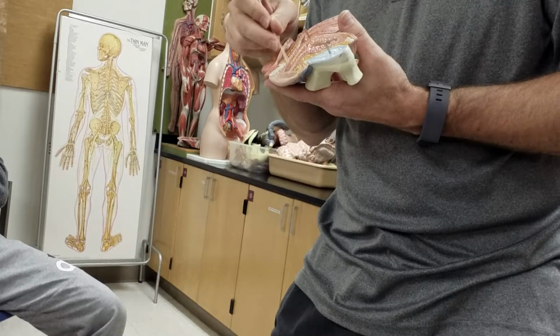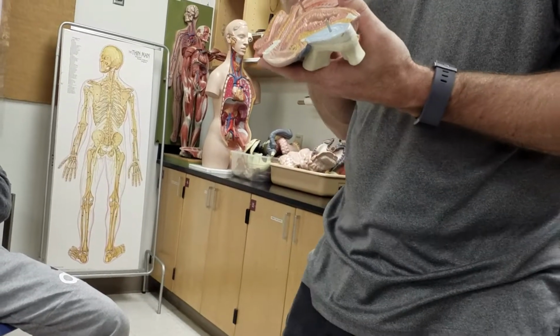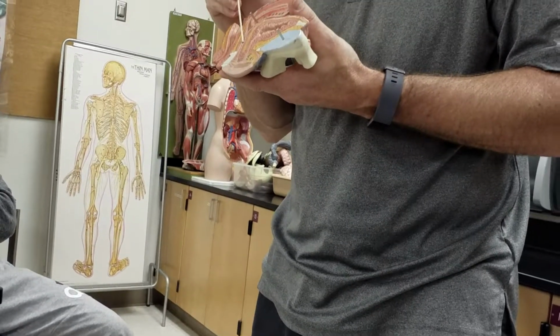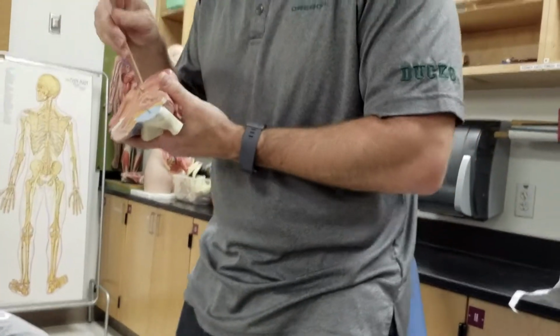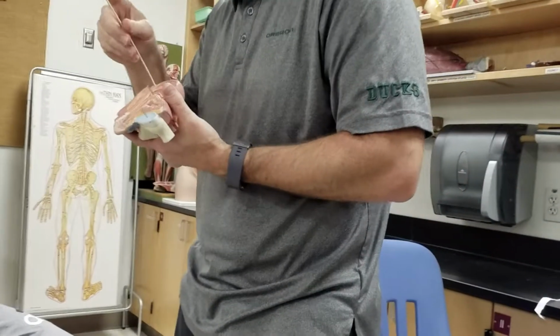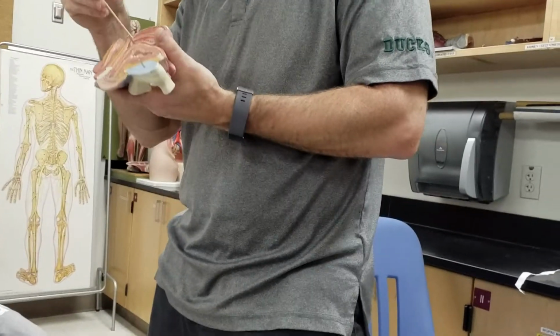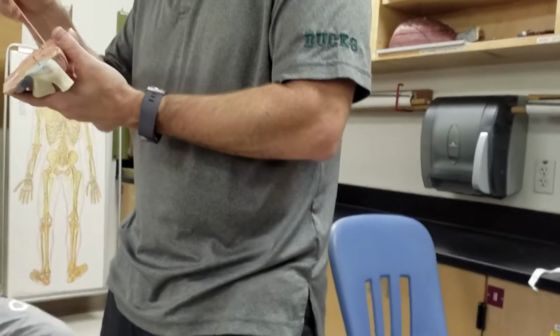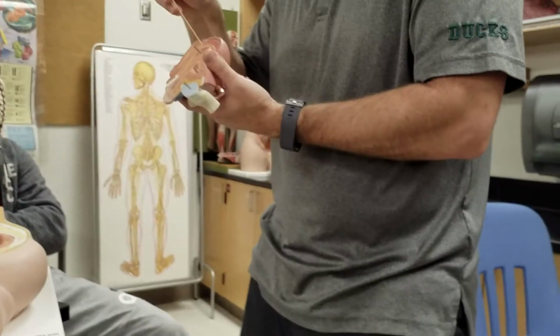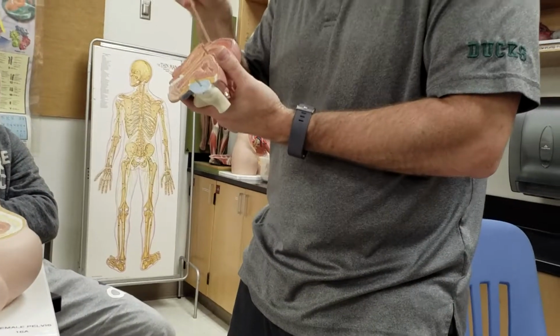These ridges. Vaginal folds. Rugae. It's a good name. Like gastric juice, right? It's not all that creative. This right here. And then here.